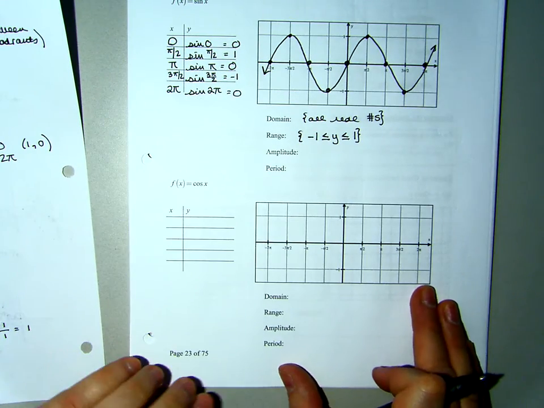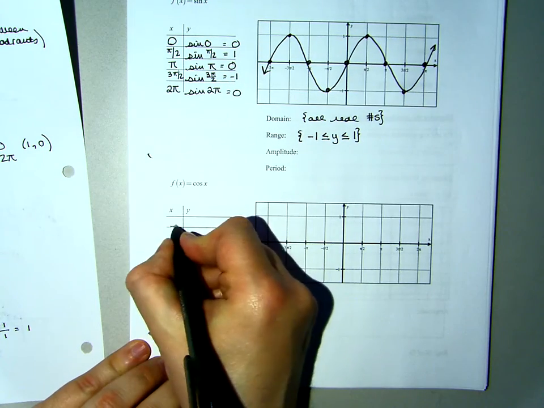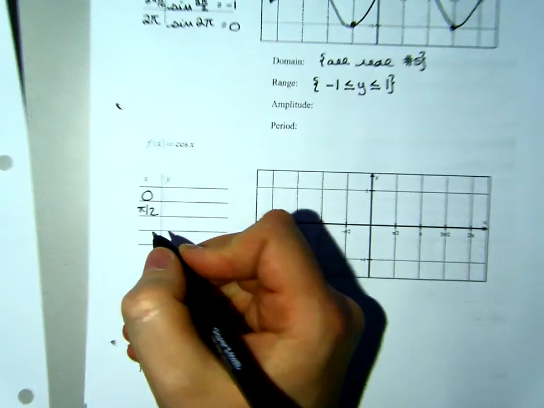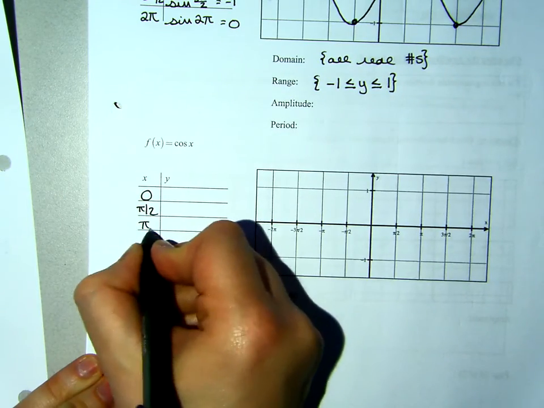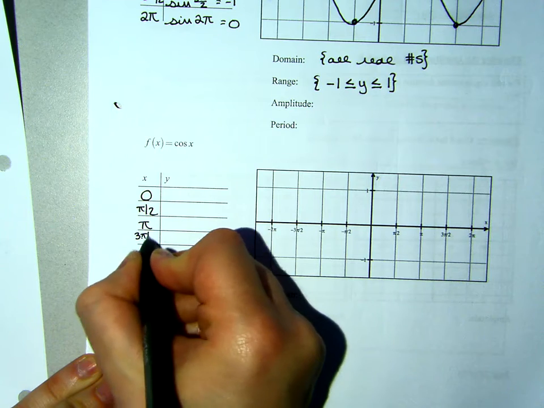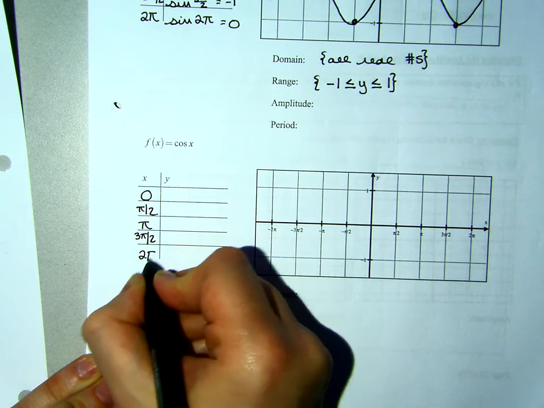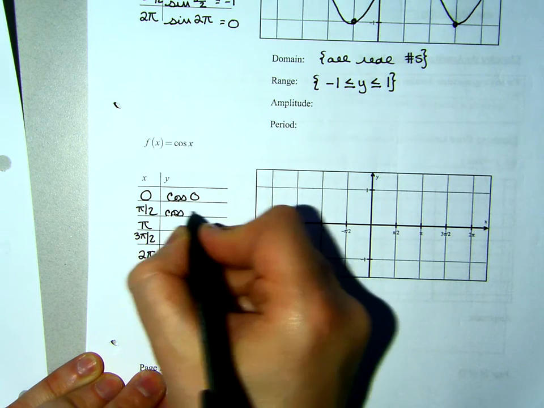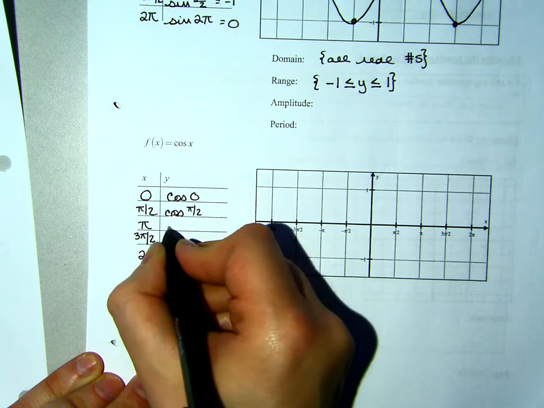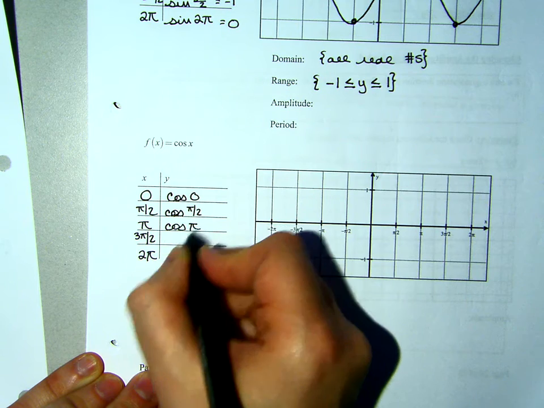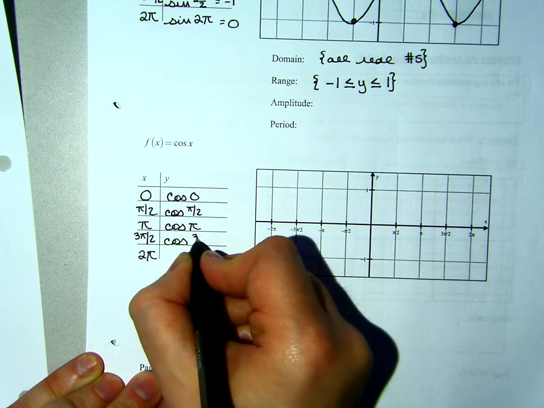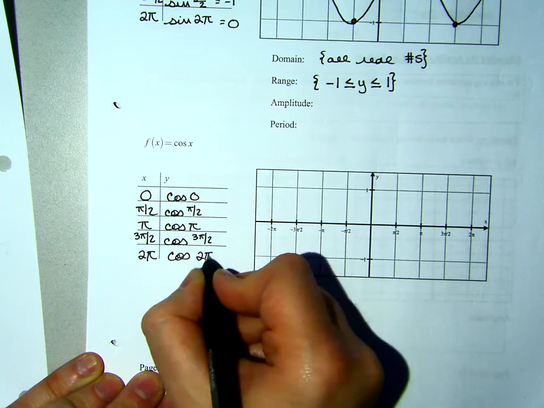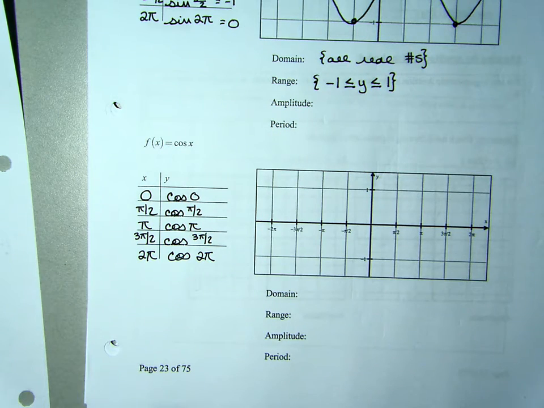What x values am I going to plug in? The same ones I plugged in last time. I'm going to plug in 0, pi over 2, so you can follow this better, pi, 3 pi over 2, and 2 pi. So I want to find the cosine of 0, the cosine of pi over 2, the cosine of pi, cosine of 3 pi over 2, cosine of 2 pi.